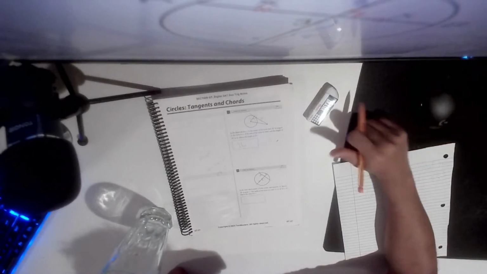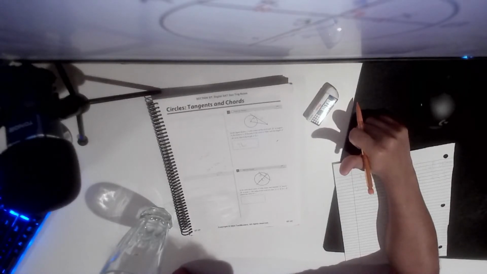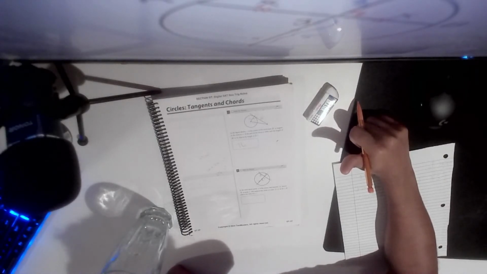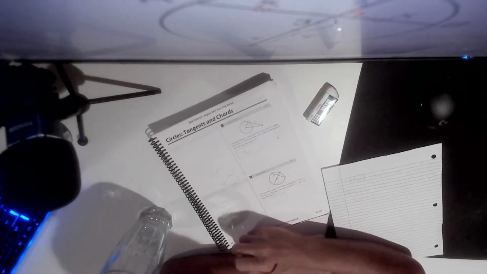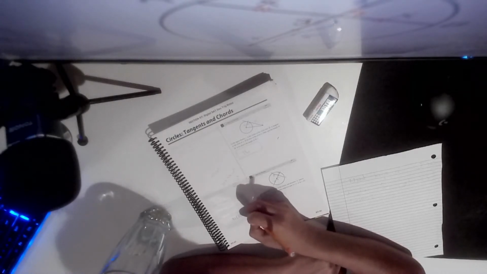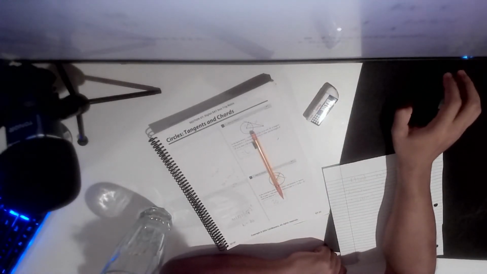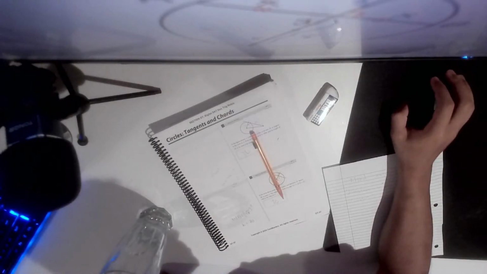So here would be 10 times 2 is equal to k squared. So then k is equal to 20. And then that's the right answer. But 16 is equal to x squared, and x is 4.